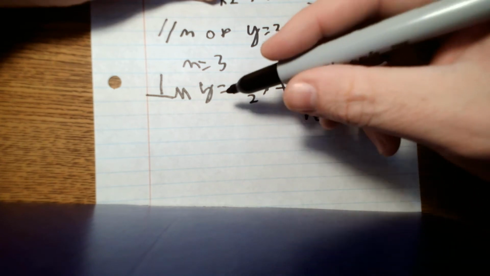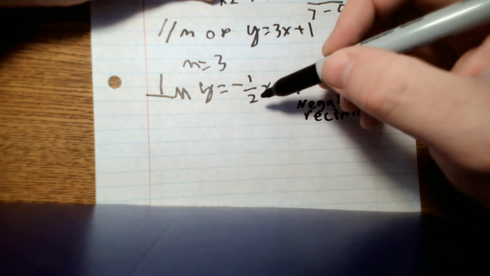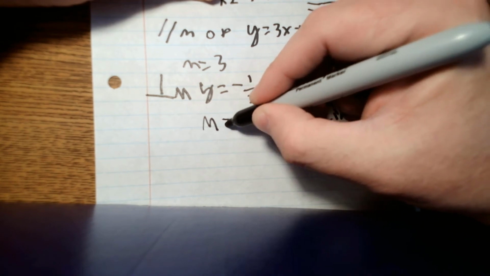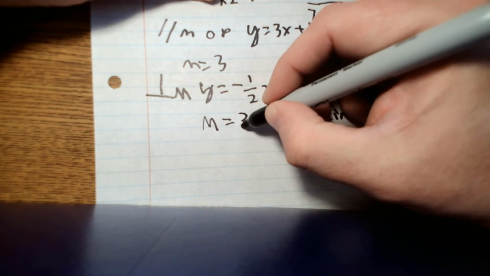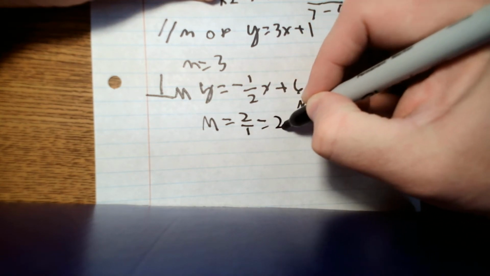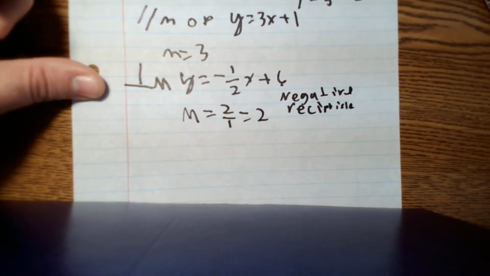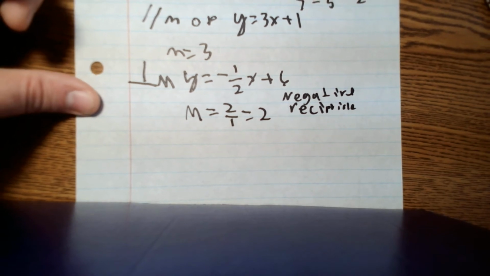I'll probably butcher that spelling, but that's okay. Negative reciprocal. So the slope would be, I change the sign to a positive and I flip it, so that's 2 over 1, or just a plain 2. Okay, again, this is just a little study. It's not that hard.